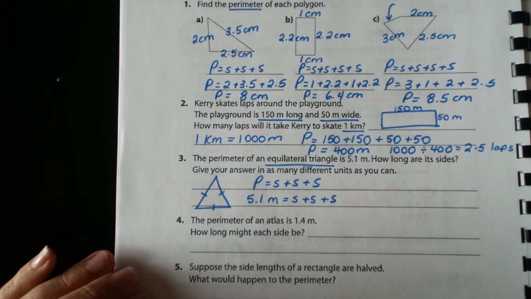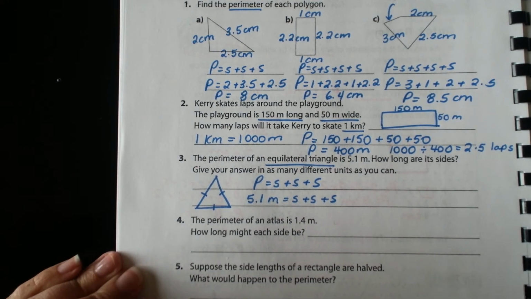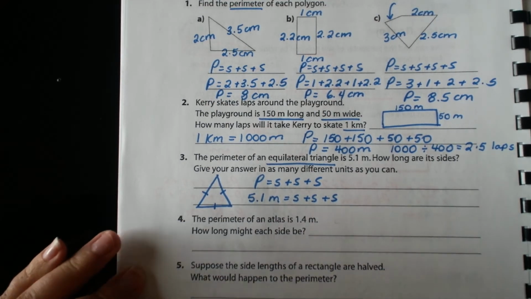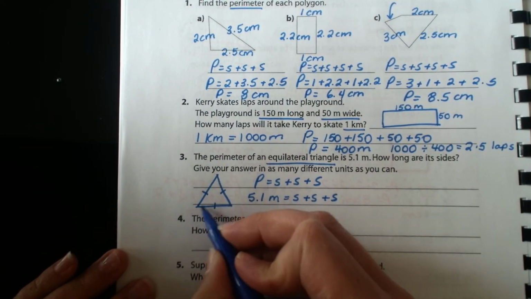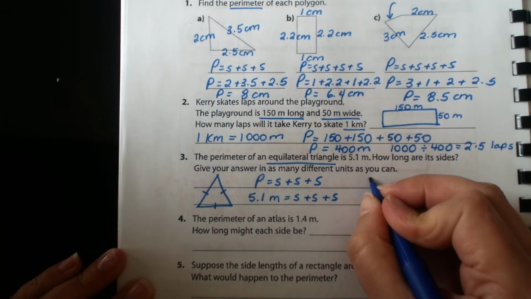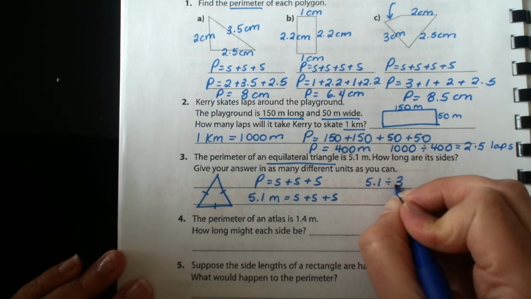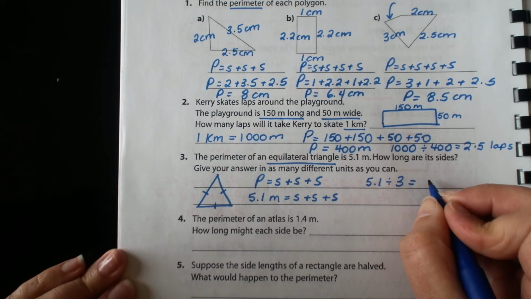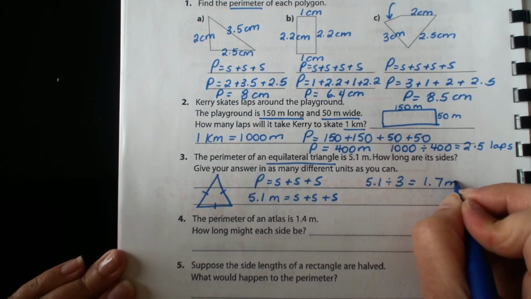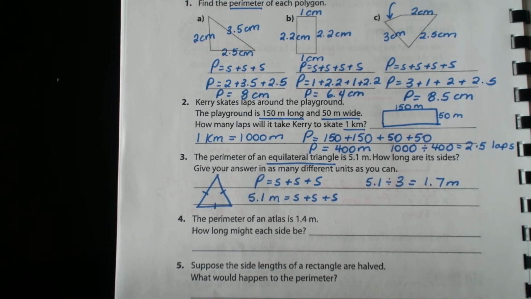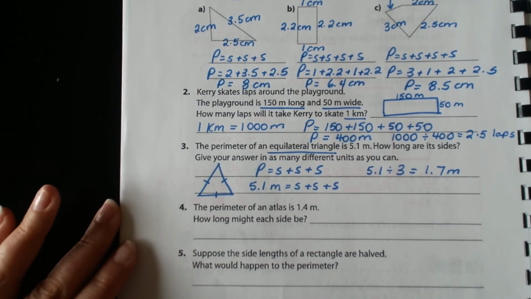In order to solve this efficiently, you are actually going to have to use division. If I know to get all the way around is 5.1 and every one of my sides has to be equal, I'm going to take 5.1 and divide it by 3 to figure out what each side is. 5.1 divided by 3 is 1.7 meters. And then I can convert those meters into centimeters or millimeters or whatnot. All right, next question.